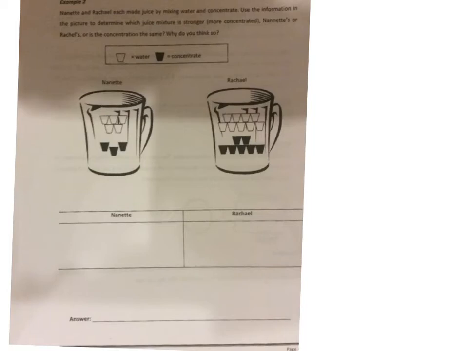So what we're going to do is just look at the comparison here. And you can see up in our key, a white glass is water and a black, dark shaded one is concentrate. So if you look at this, you could say on this one, there's 3 concentrate to 5 water. Okay, and on Rachel's, if you counted the concentrate, you'd have 3, 4, 5, 6, 7 concentrates to 1, 2, 3, 4, 5, 6, 7, 8, 9 waters.